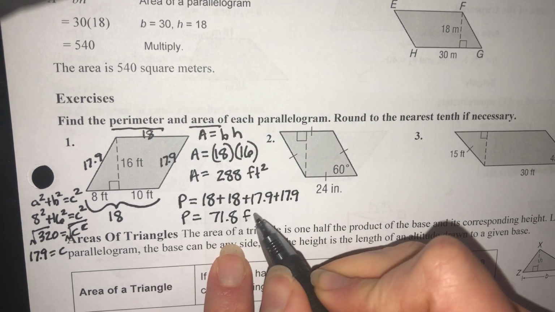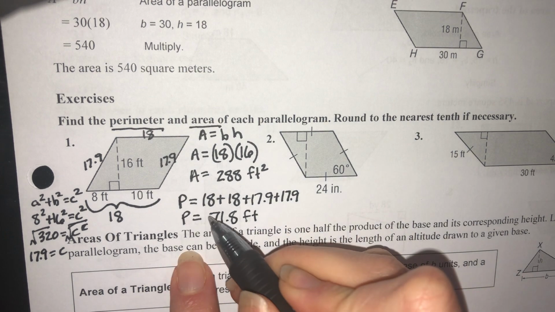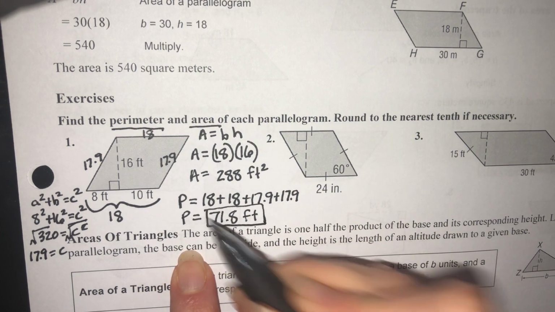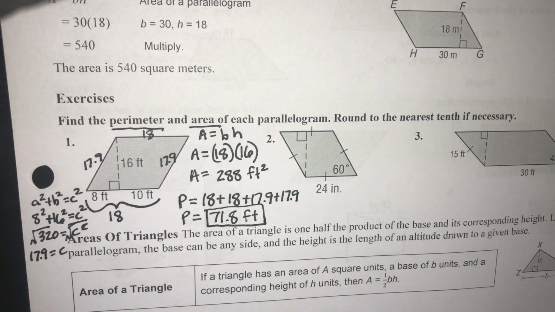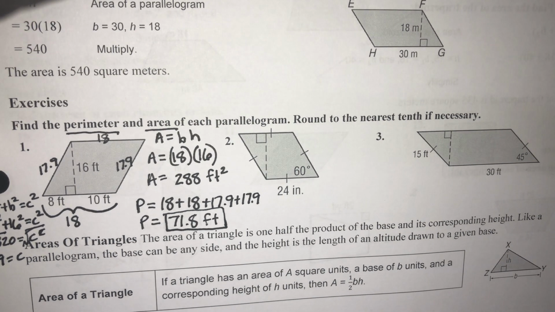So it would just be plain old feet. And all of our perimeter measurements will be in linear units, so no squares on those. Okay, let's move on to number 2.